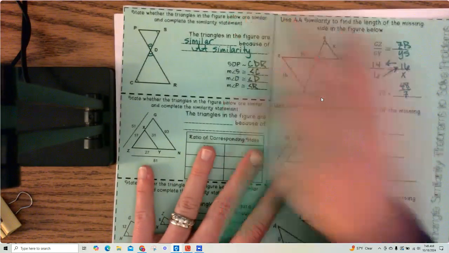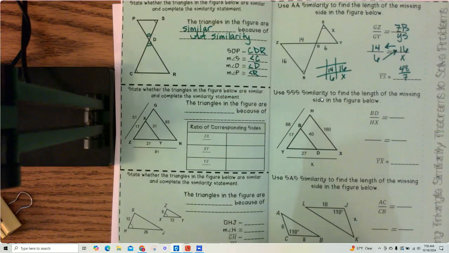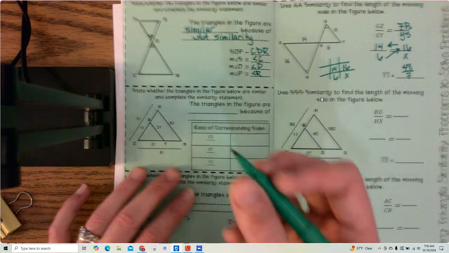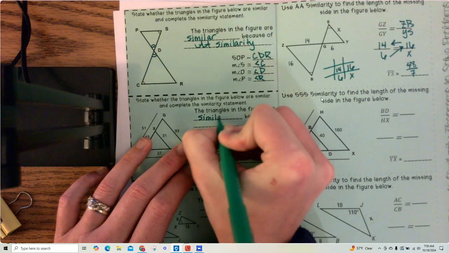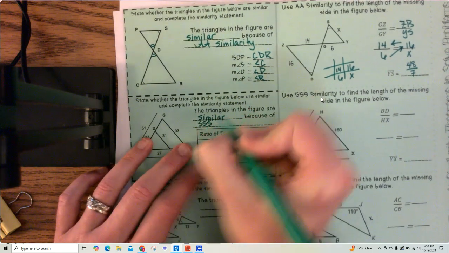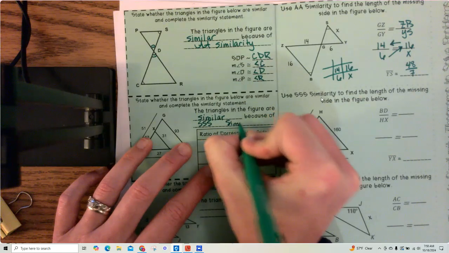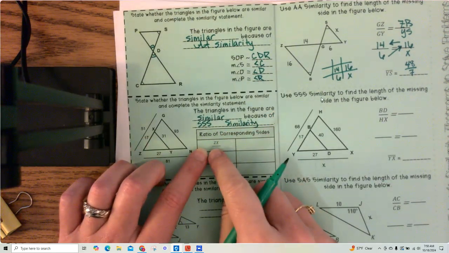Okay, so the next one we're going to do is side-side-side similarity. So state whether the triangles in the figure below are similar and complete the similarity statement. So the triangles in the figure are similar because of side-side-side similarity.